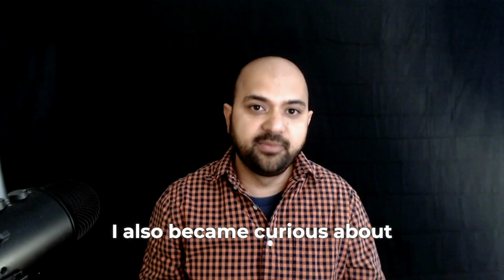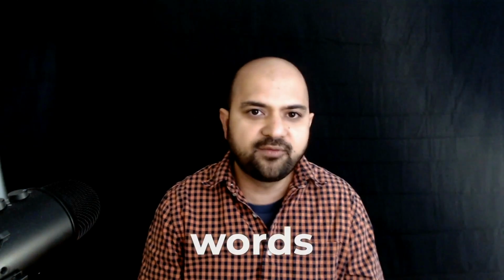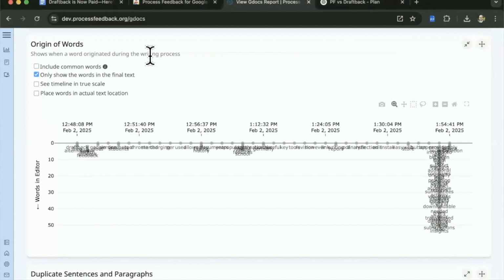I also became curious about the vocabulary that ChatGPT chose. So I looked at the origin of words chart and it shocked me. If we look at my origin of word chart, what we find is that a lot of words originate at this time. This is the time when I pasted AI generated text. So as we can see, this is when a lot of new words begin to appear in my document. For example, this word installation was introduced by ChatGPT.